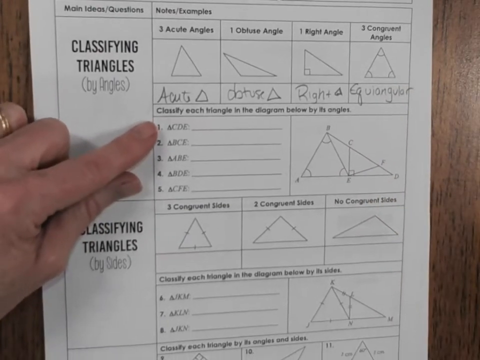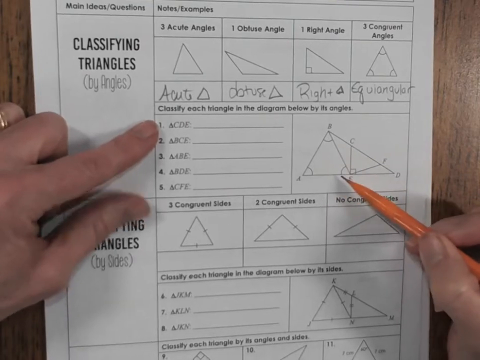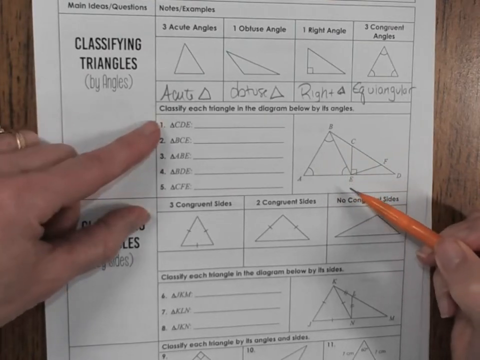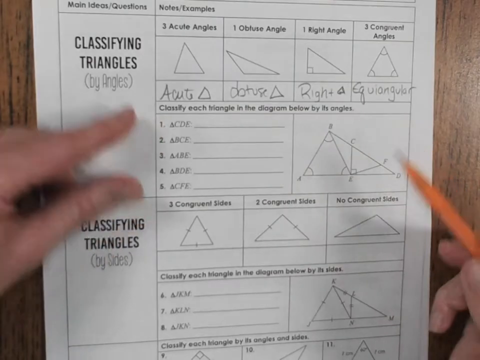So what you guys are going to do is look at this picture and classify these 5 triangles based on those terms.